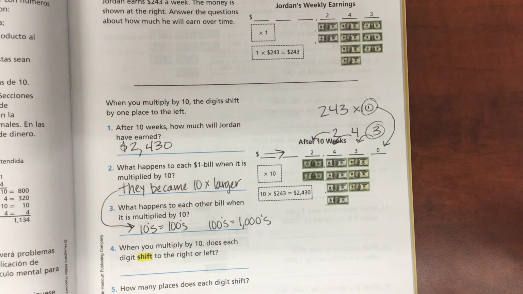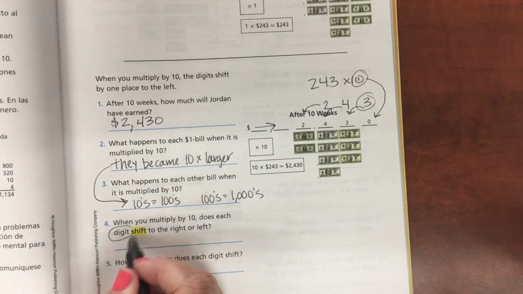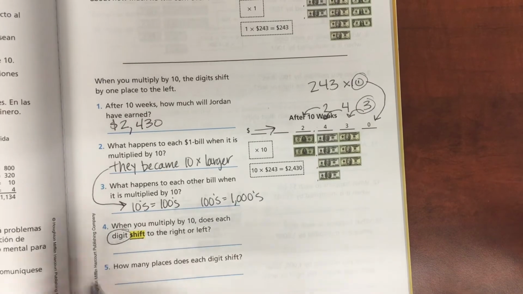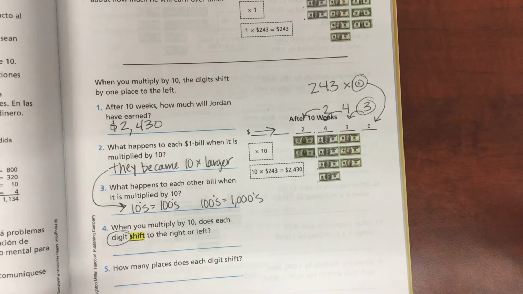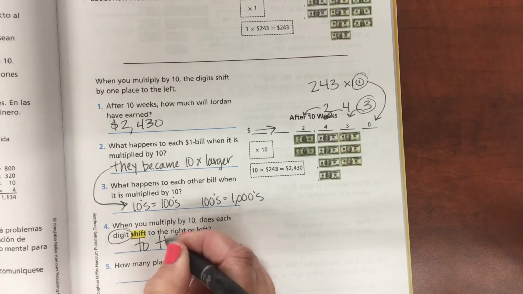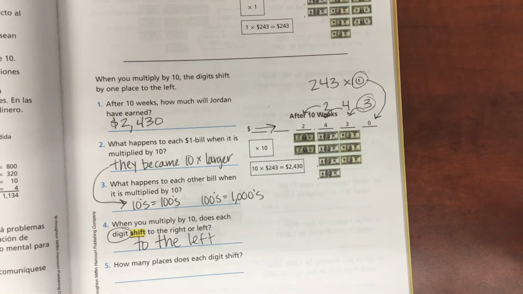So when you multiply by 10, does each digit shift to the right or to the left? Landon? It shifts to the left so it has a spot for the 0 to go. Yep, it shifts to the left because they get 10 times larger, right? They're getting 10 times larger, so they're shifting to the left. If they shifted to the right, they wouldn't be getting larger, they'd be getting smaller.